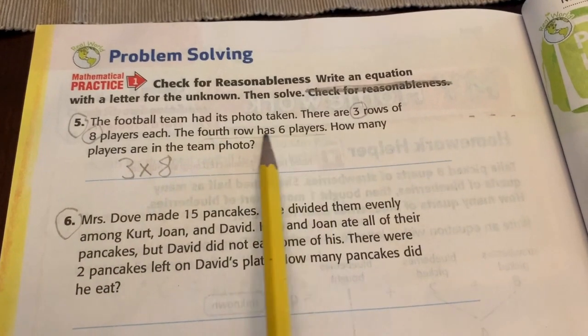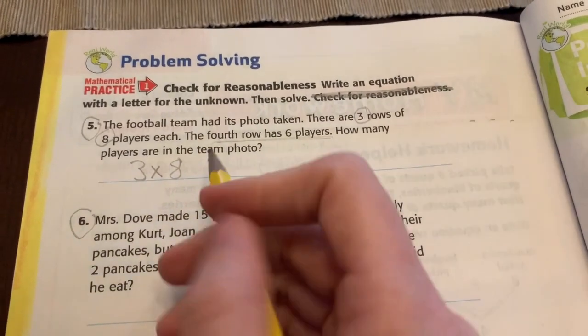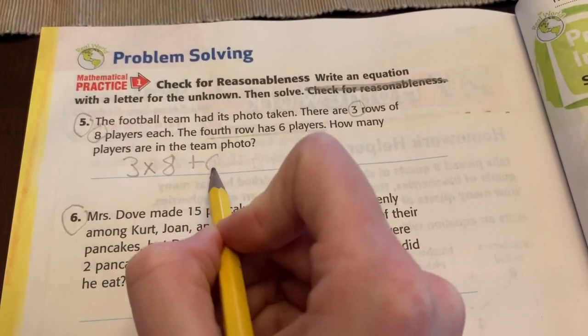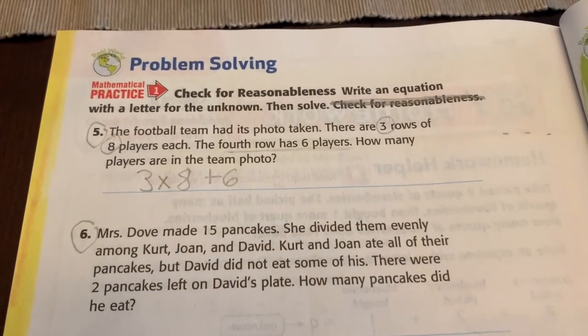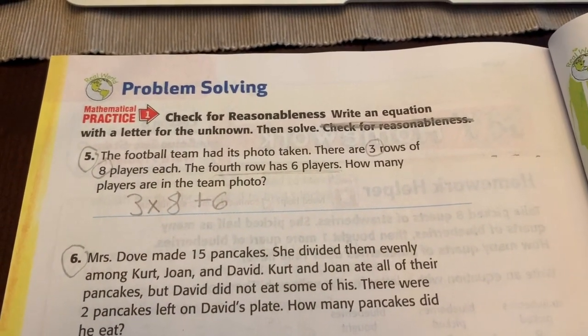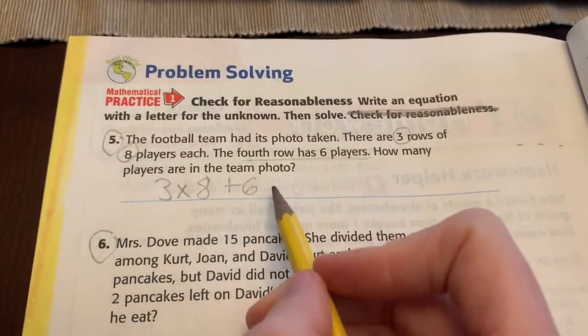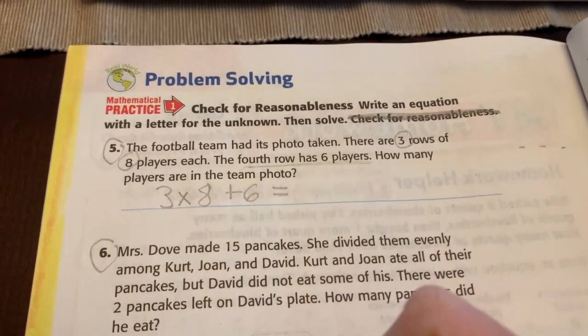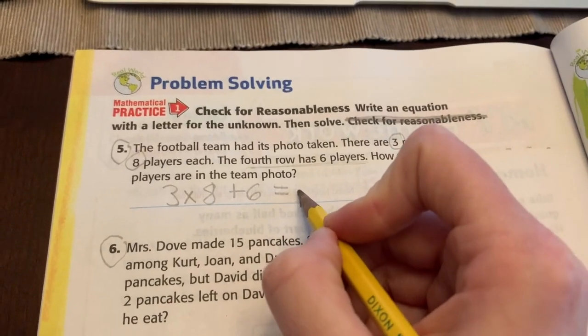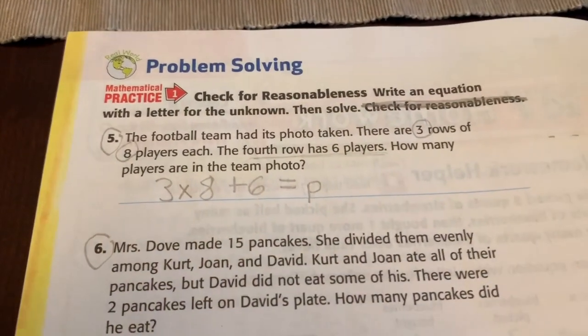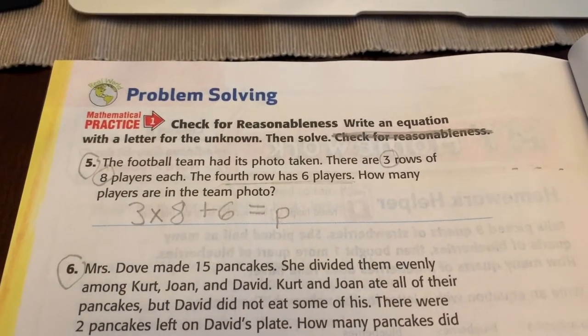The 4th row has 6 players, so I can just add 6 more players to this team. How many players are in the team photo? We don't know that. That's our unknown. I'm going to write P for players. That's my letter for my unknown.